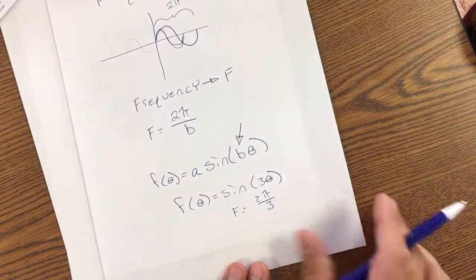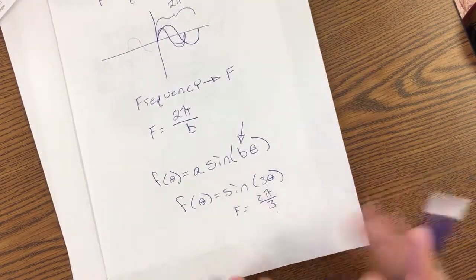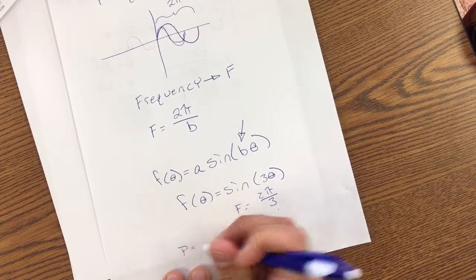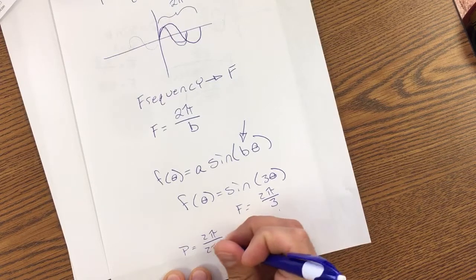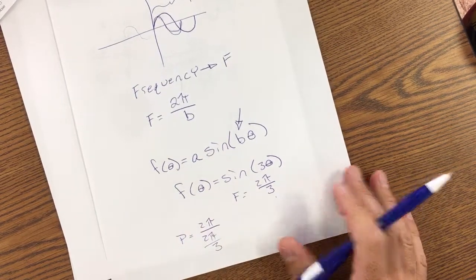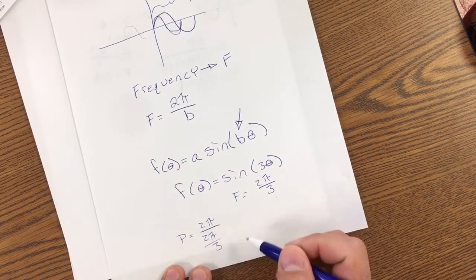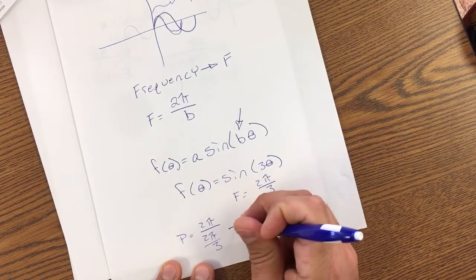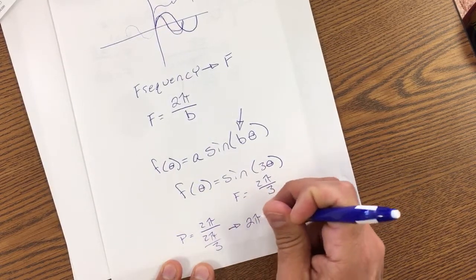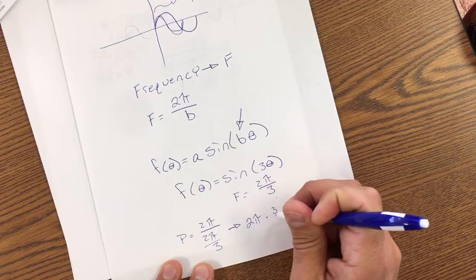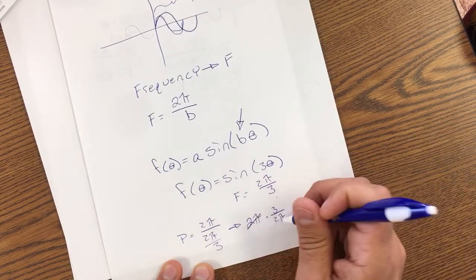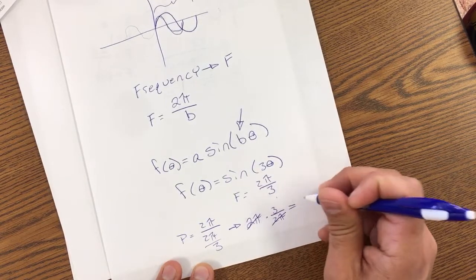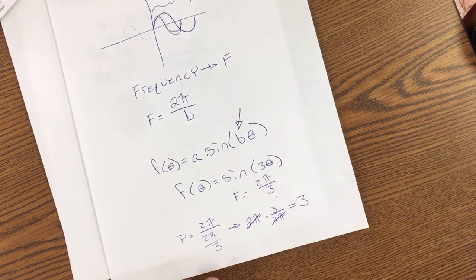So it's fairly simple, but let's say that it gives me the other one that I did. I had a frequency of 2 pi over 3. So what's the period on this one? The period is equal to 2 pi over the frequency, which is 2 pi over 3. And this is where we start getting confused because we're dividing by a fraction. So this becomes 2 pi times 3 over 2 pi, which means these are going to cancel each other out and it's going to have a period of 3.